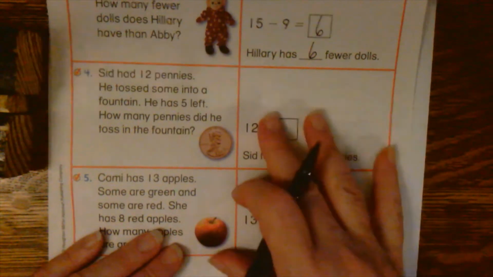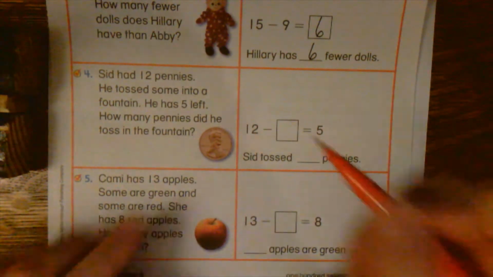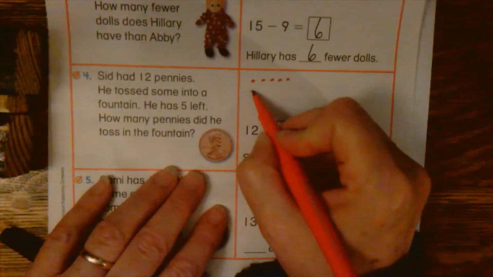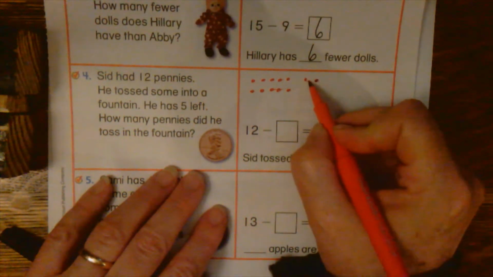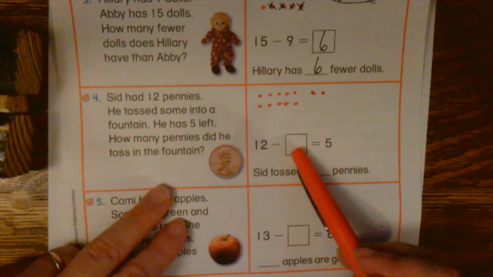We're going to do this one together. I'm going to leave this one for you guys, and I'm going to suggest on all of these, let's do that using a 10. 12 pennies. 1, 2, 3, 4, 5, 6, 7, 8, 9, 10, 11, 12. He tossed some into a fountain. We don't know how many. He has 5 left. Now, you know what I think when I look at this?